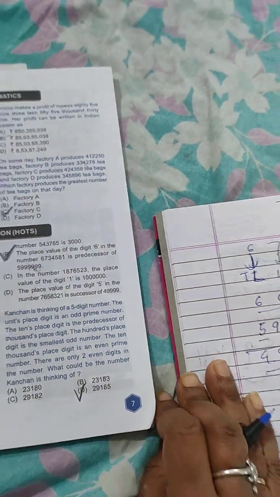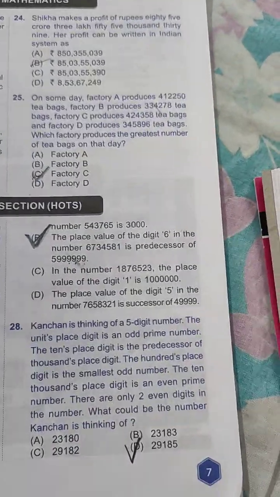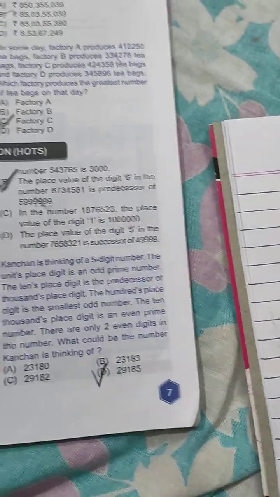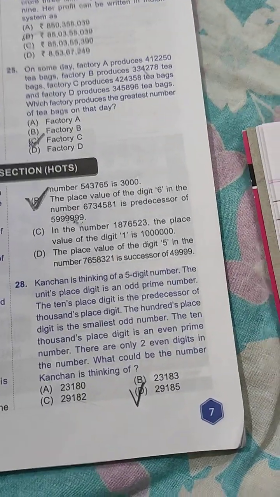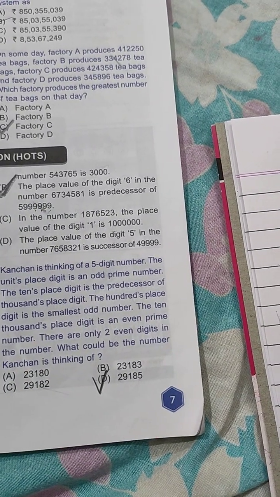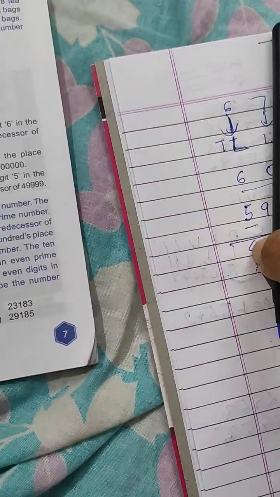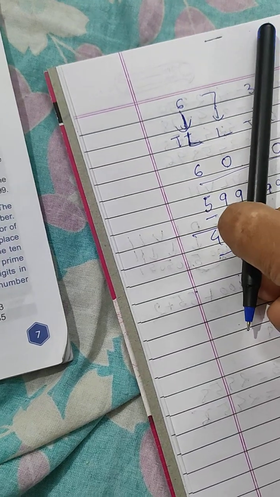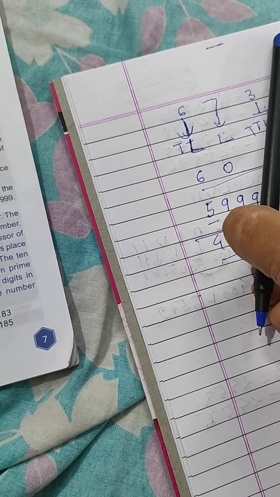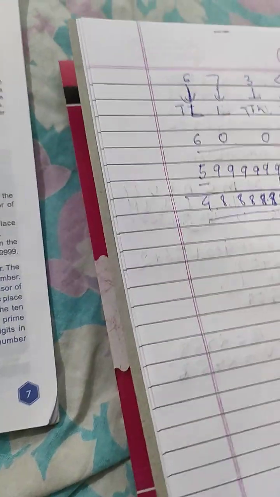Now let us analyze option C as well. In the number 18,76,523, the place value of the digit 1 is 10 lakh. Is it correct? Let's find out.